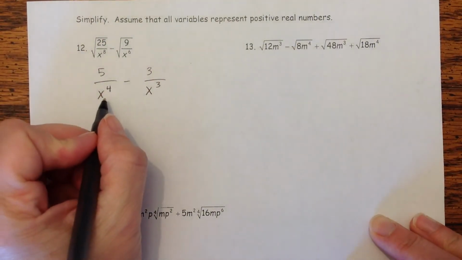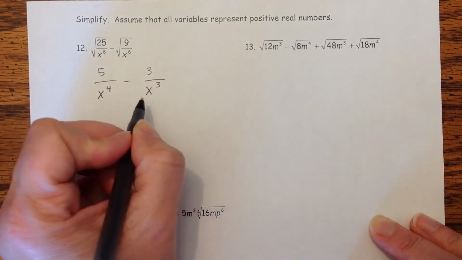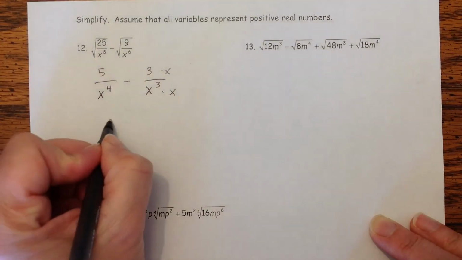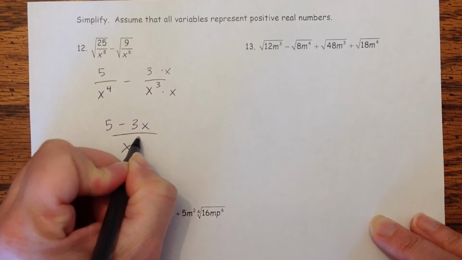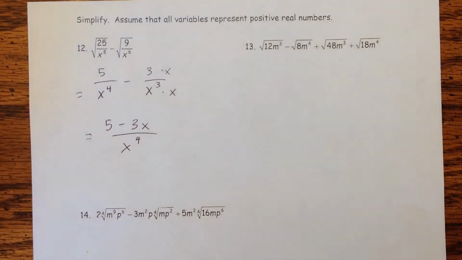Now I need an LCD. So if this is x to the 4th, I need this to become x to the 4th. So I'm going to multiply both by x. So I get 5 minus 3x over x to the 4th, which is as far as I can go on that problem. I can't take 3x away from 5.